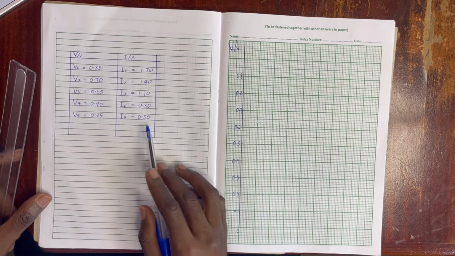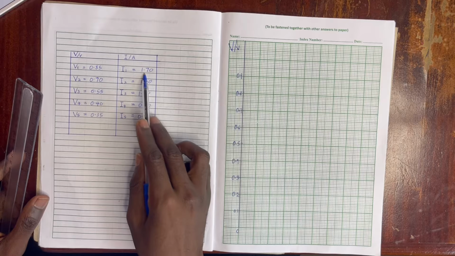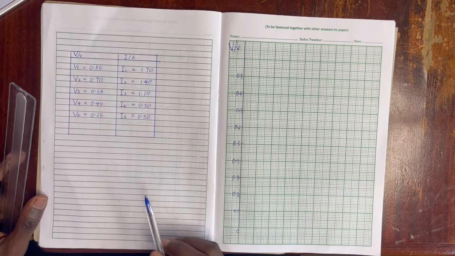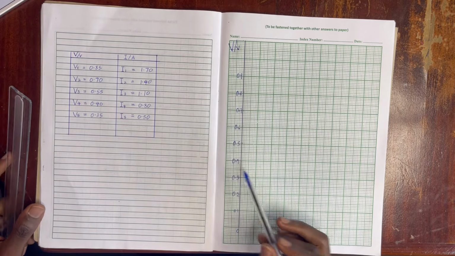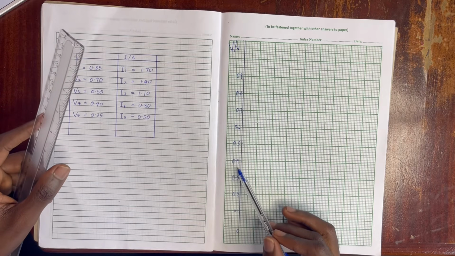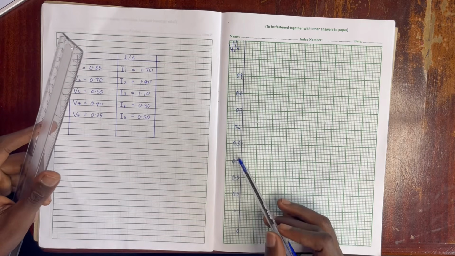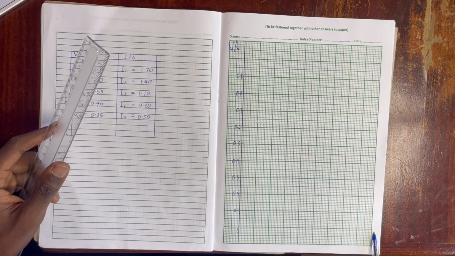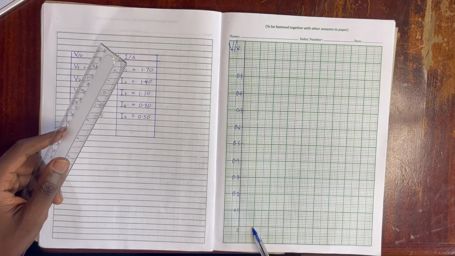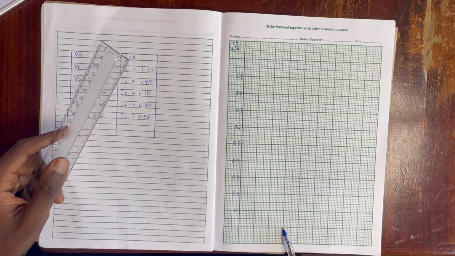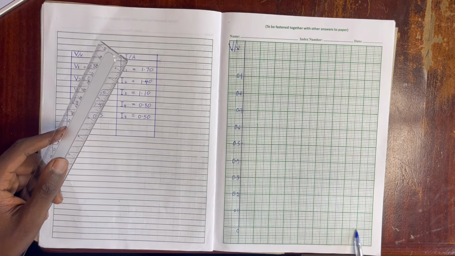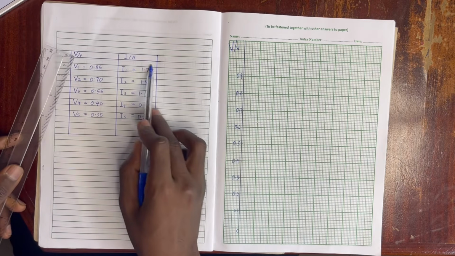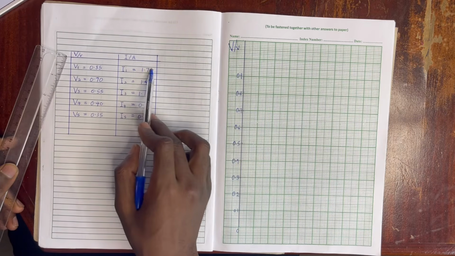Now for the x-axis, my highest value is 1.7. Now, let's say I want to use the same unit, the same scale that I'm using for the ordinates, for my abscissa as well: 0.1, 0.2, 0.3, 0.4, 0.5, 0.6, 0.7, 0.8, 0.9. Now, my maximum value here is 1.7.